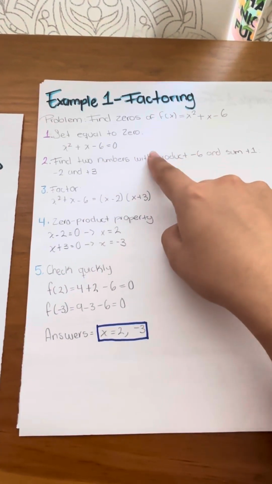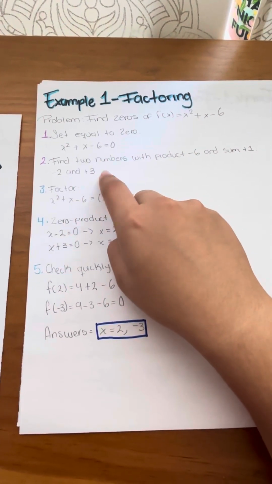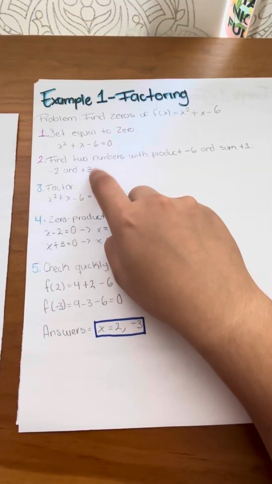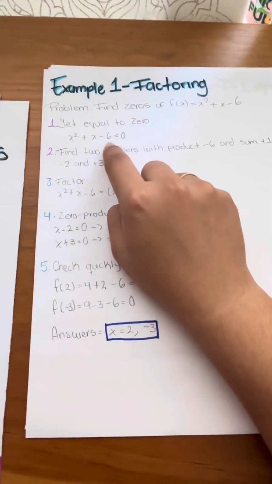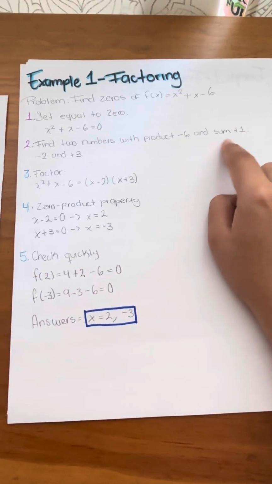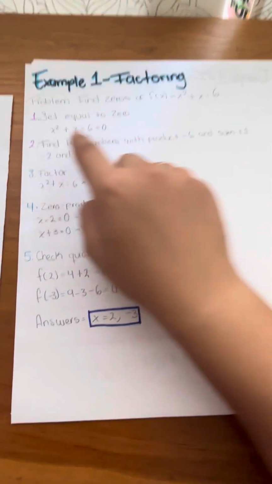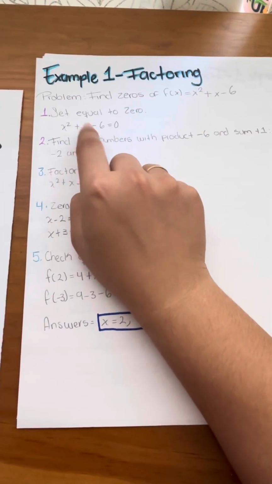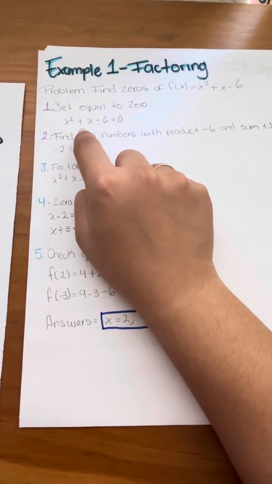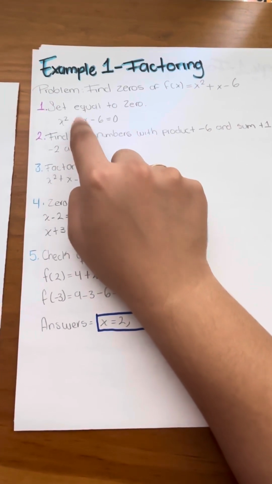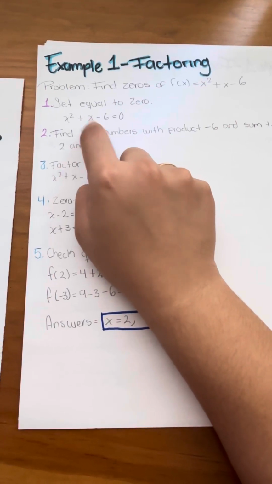After we did that part, we're gonna move on to the second part, where we're gonna find two numbers with a product of -6, which is right here, and a sum of +1, and this is our +1. Even though the x doesn't have a number next to it, we always think of it as a 1. We always think that there's a 1 next to the x.